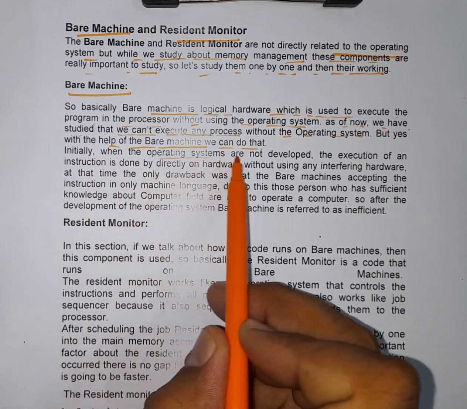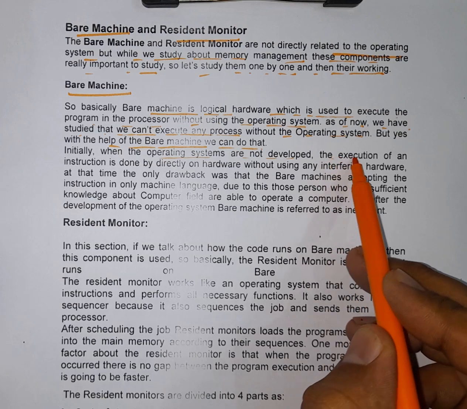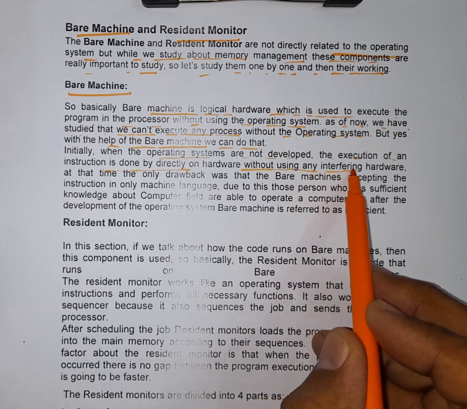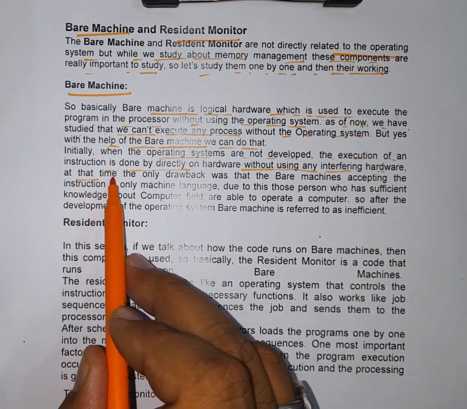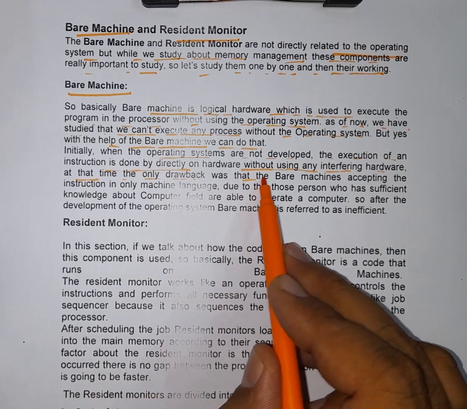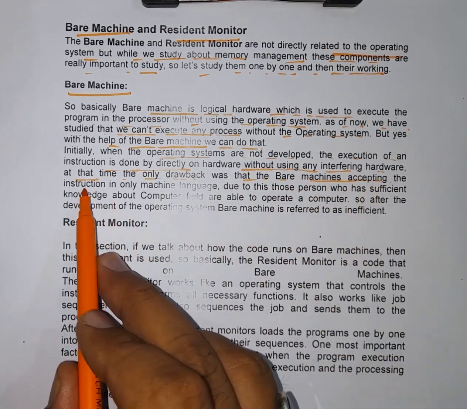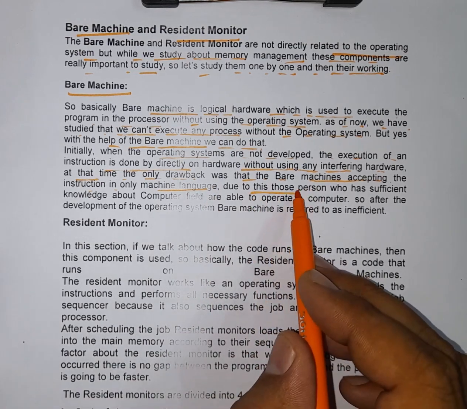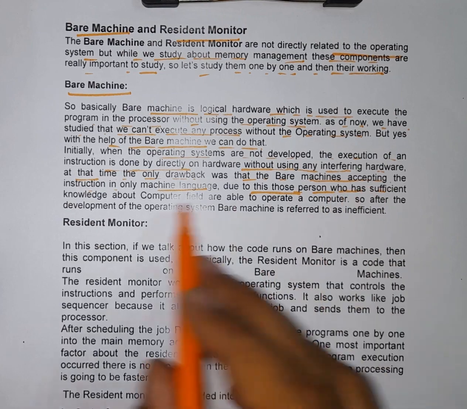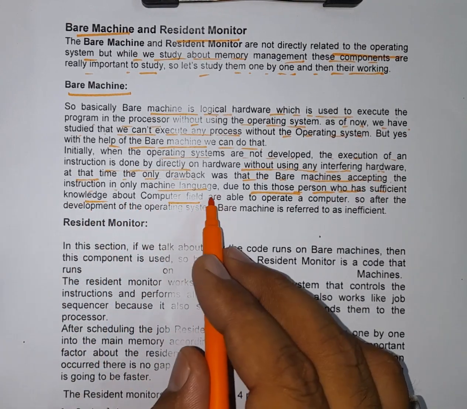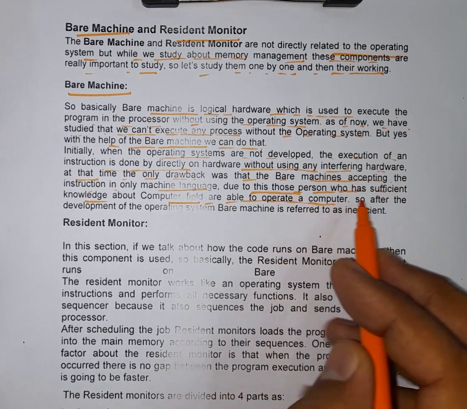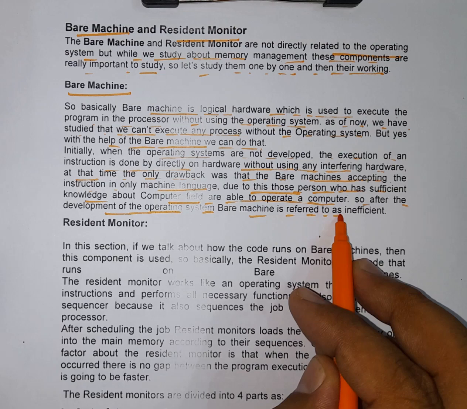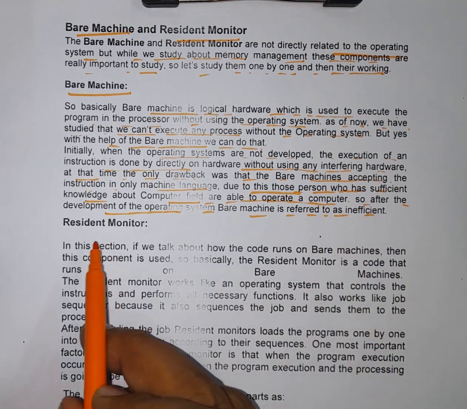Initially, when the operating systems were not developed, the execution of the instruction was done directly on hardware without using any interface. At that time, the only drawback was that the Bayer machine accepted the instruction in only machine language. Due to this, only those persons who had sufficient knowledge about the computer field were able to operate a computer. So after the development of the operating system, Bayer machine is referred to as insufficient.